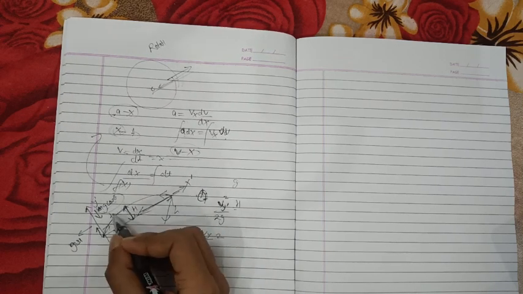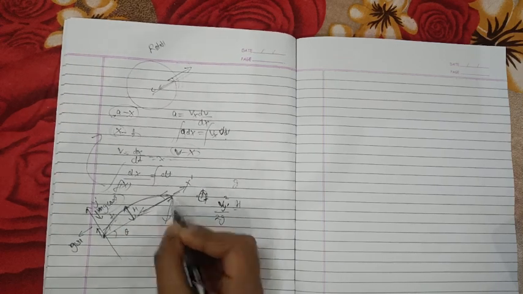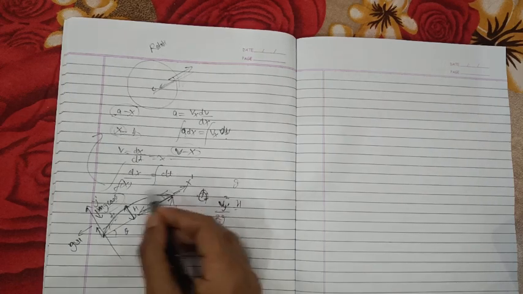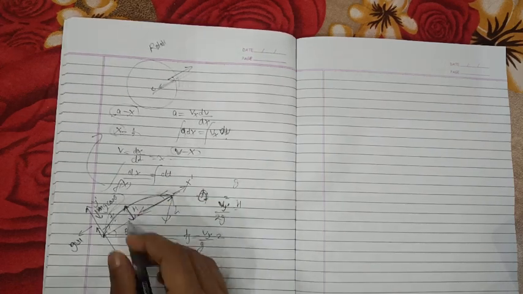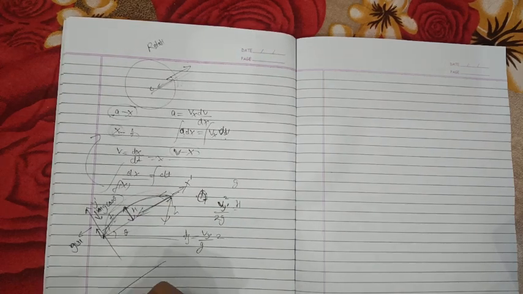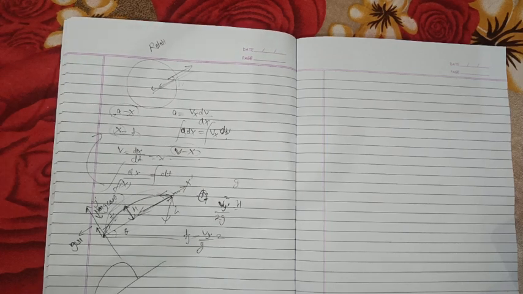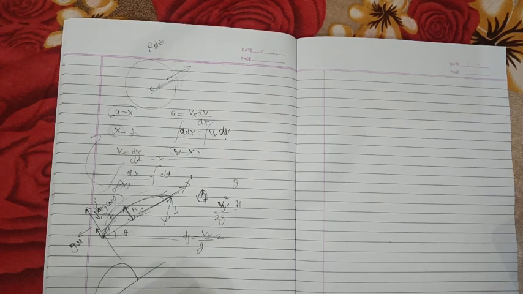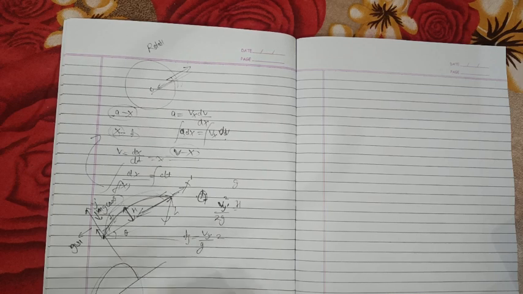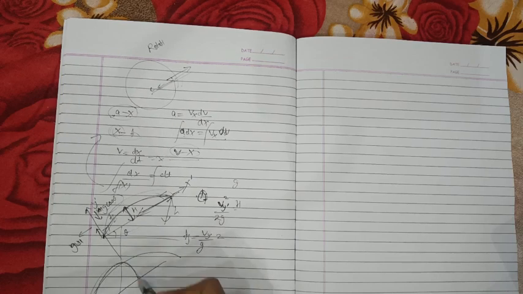This would be tf by 2 going up, and then going back down. But the shape won't be in this form. The projectile will look like this, it will go like this and fall like this, because in the case of horizontal, when a projectile is thrown, the shape looks symmetrical about the vertical line. So it won't look like this, but instead like this form.